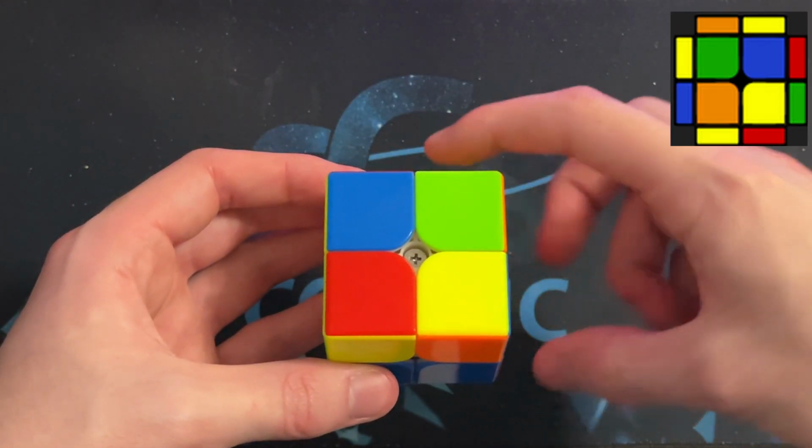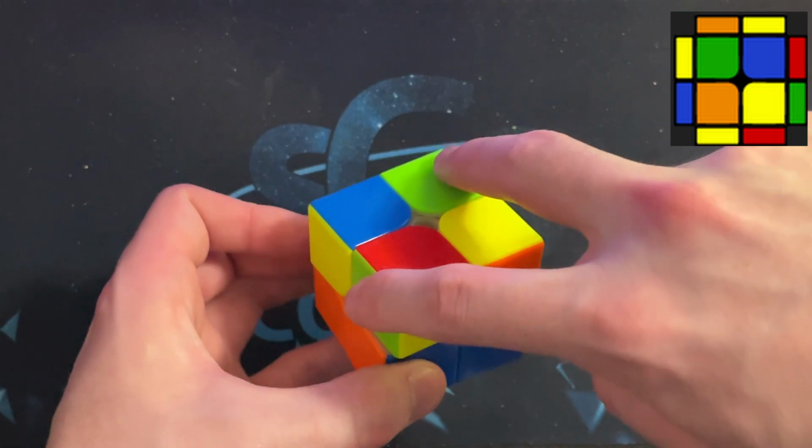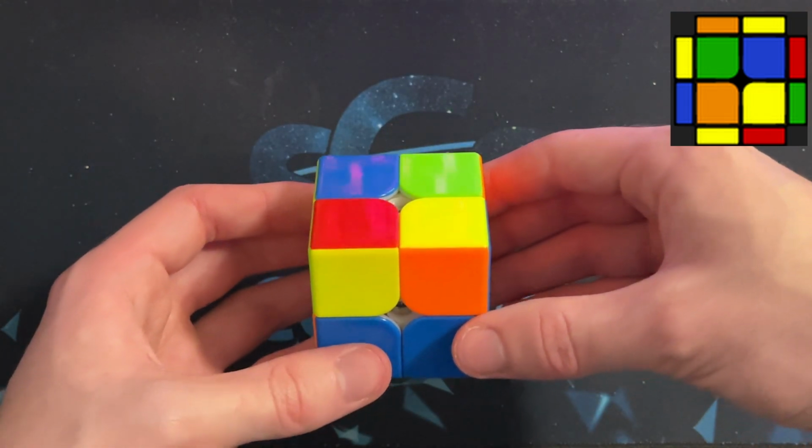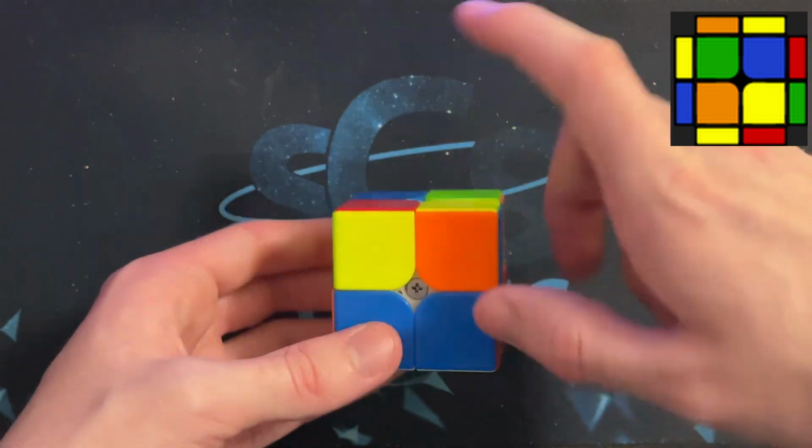Now for this case, we have opposite colors here, and that this one matches here. So again, we're going to hold it from this angle. AUF recognition, either this corner moves here, or that this color moves to the front.